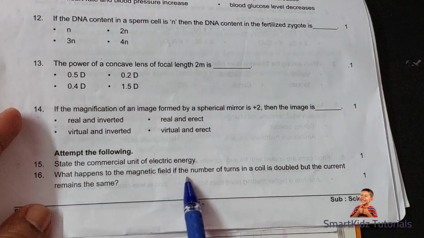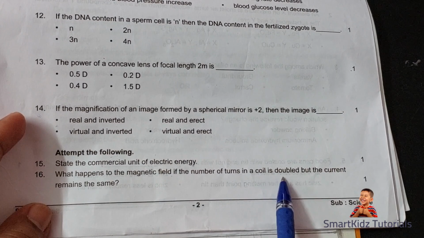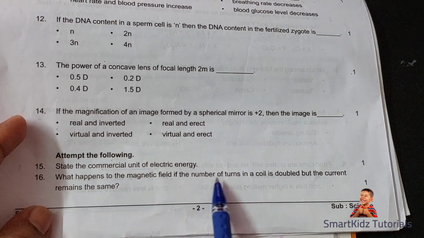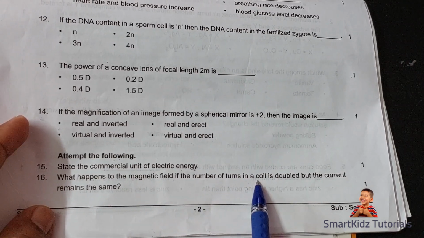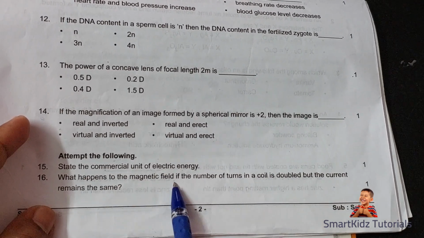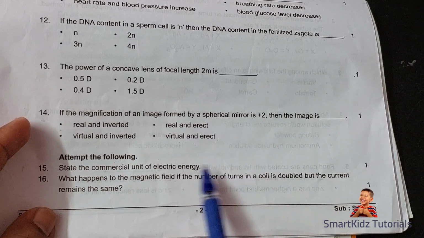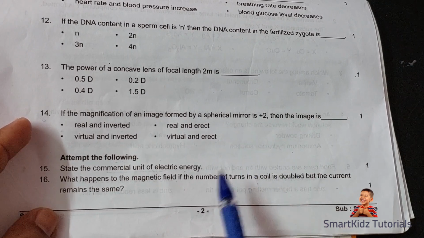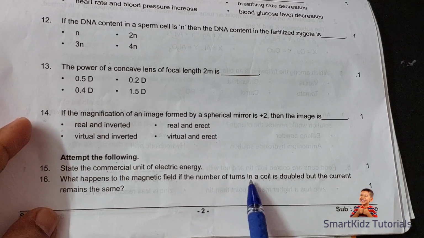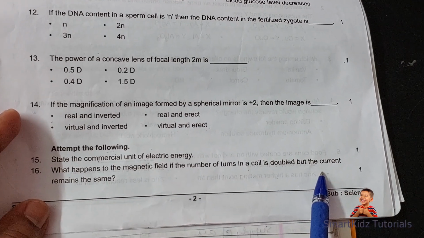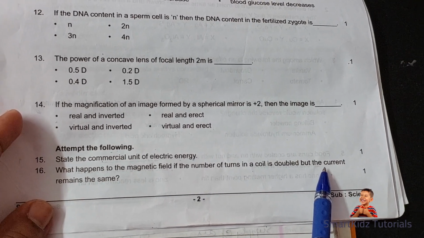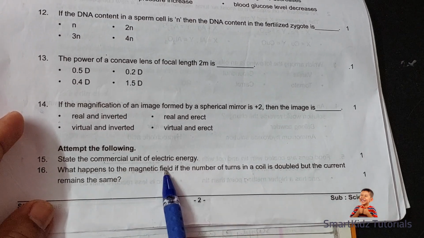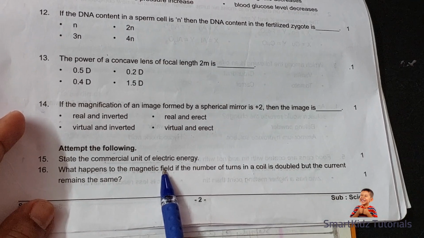What happens to the magnetic field if the number of turns in a coil is doubled but the current remains the same? So simple thing, if you increase the number of turns in a coil, then the magnetic field should also double, because the magnetic field is due to the coil. The more coil turns, the more is the magnetic field as a result of that. So it doesn't matter, you can keep the current constant. Even if you keep the current constant, no problem. But if you increase the number of turns in a coil, then the magnetic field should also increase proportionately.